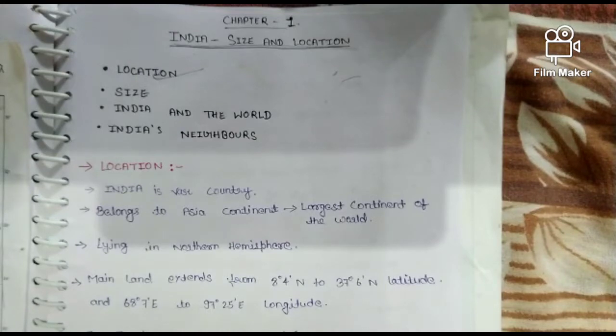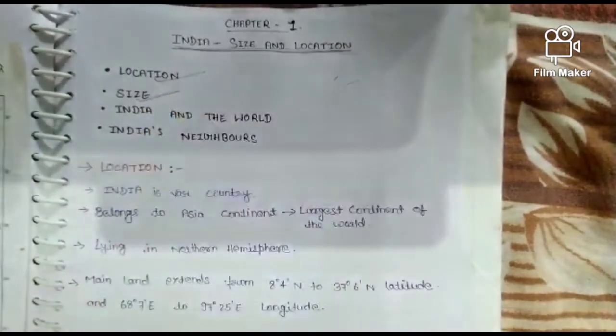And the next is the size of India, how much total land surface area and total land surface percentage it occupies with respect to the world. After knowing all these, you can imagine how much bigger India is than other small countries of the world, and that becomes very interesting to know about India.